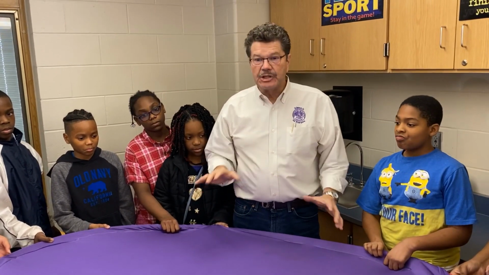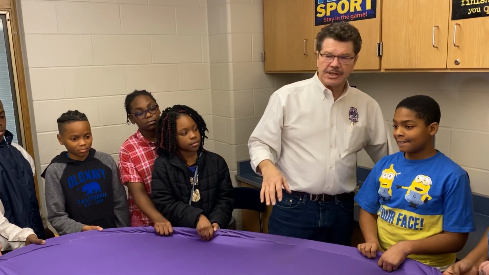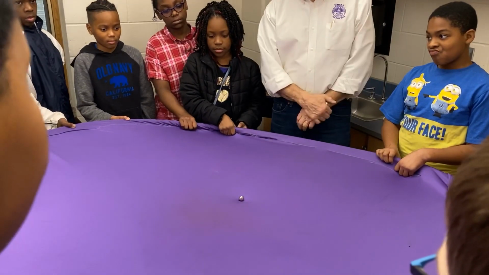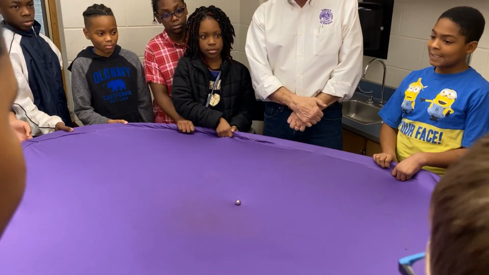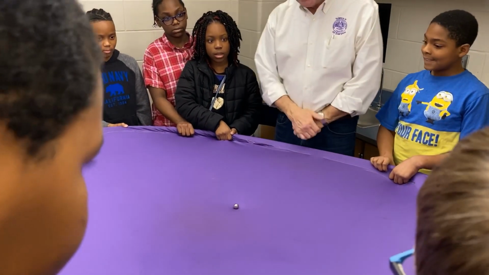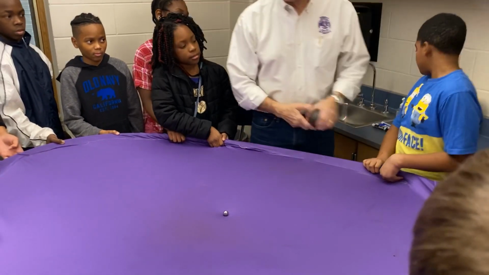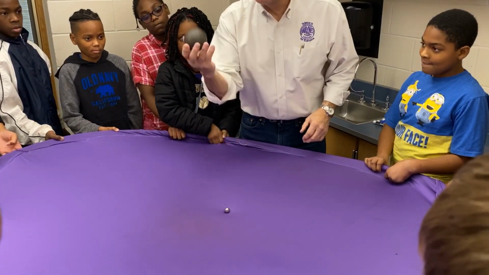Let's say this is the universe, and here is an object. This object in the universe doesn't seem to have any movement at all. There's no force acting upon it. But what would happen if we added a star? And that's where I have this massive cannonball. It weighs quite a bit.